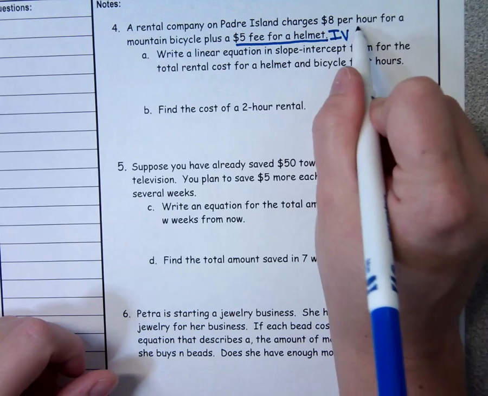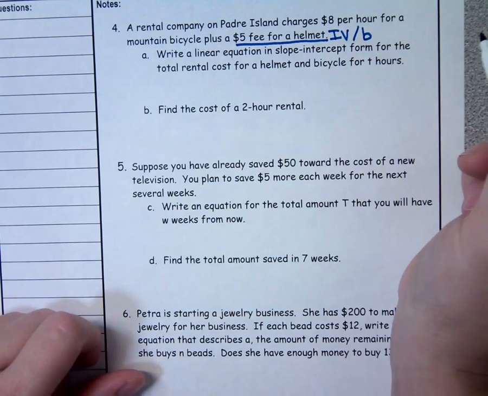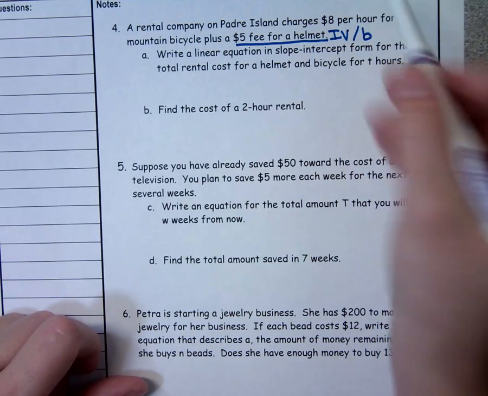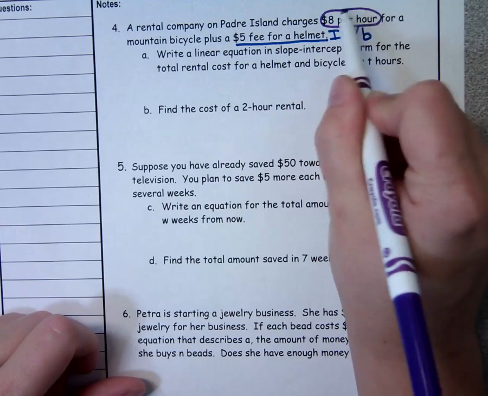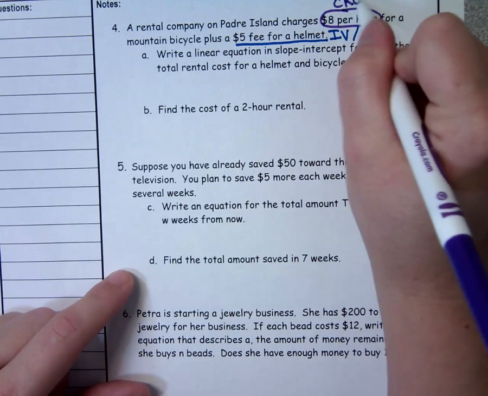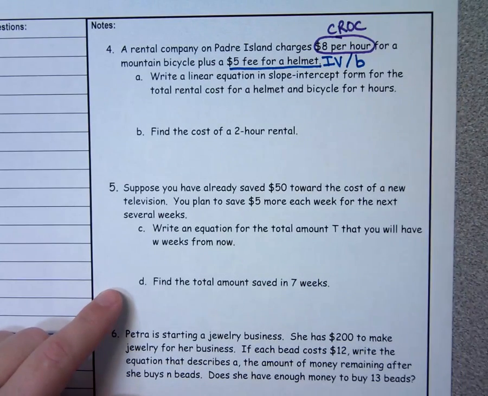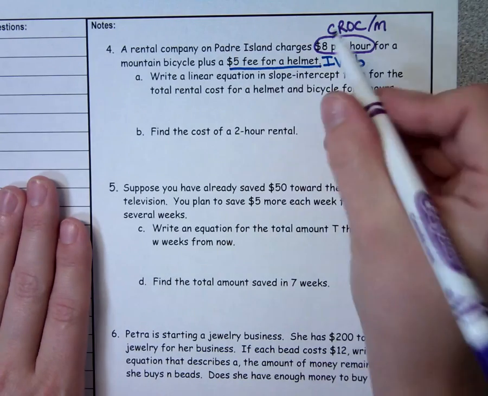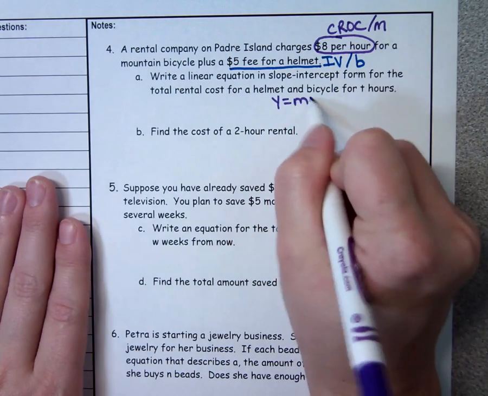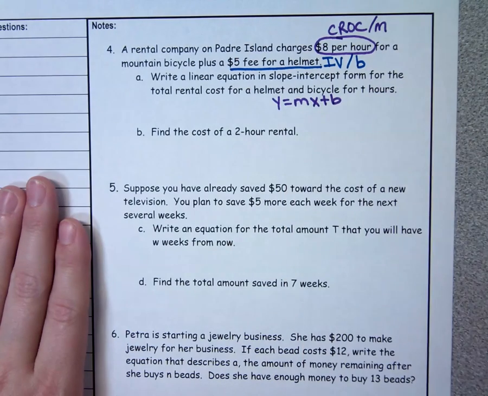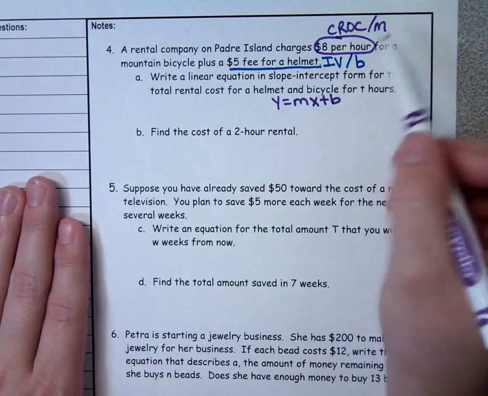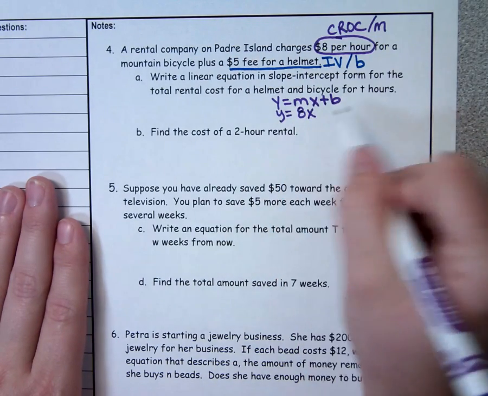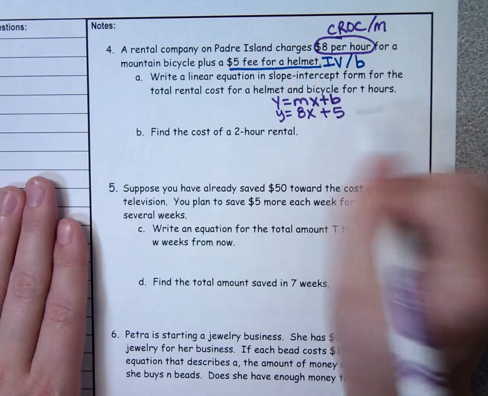And then remember, today we learned that the initial value is the same thing as b. What do you think the constant rate of change is? The constant rate of change is the fact that they're paying $8 every single hour. So that's our constant rate of change. And today we learned that that is the same thing as m. Okay, so first I'm going to try to write this in slope-intercept form, and then I'm going to use the letters that they suggest. So our constant rate of change is the m, so it would be y equals 8x plus the initial value, which is 5.